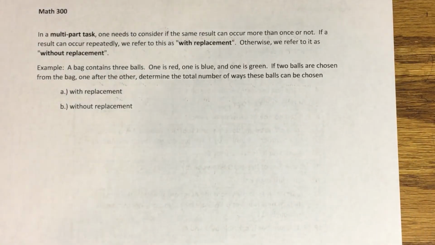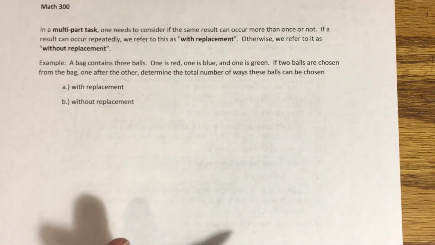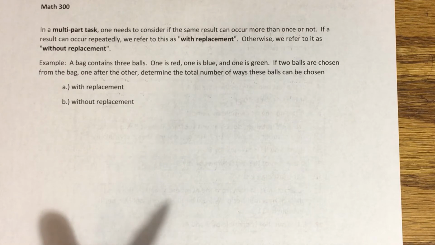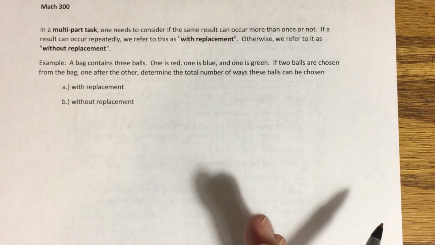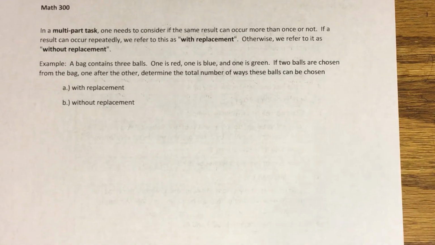So what we've been looking at primarily are these things that we call multi-part tasks, which we've talked about and defined already. But you can categorize multi-part tasks oftentimes into one of two categories, something that we call with replacement and something that we call without replacement. So again, a multi-part task is when you are doing a task in stages. So for example, when we were choosing that code in the previous example, that consisted of 3 parts or 3 stages. We picked a first digit, and then once we chose that first digit, we considered all the possibilities for the second digit, and then we considered all the possibilities for the third digit. 3 stages or 3 parts.